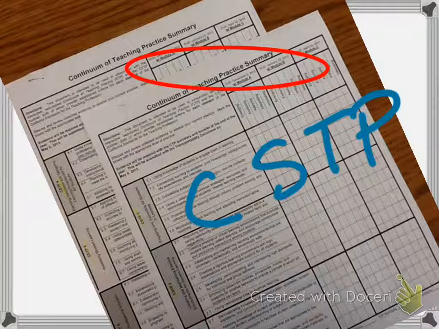So the CSTP are very, very clearly broken down. Okay, so you're going to see, yes, this is Standard 1, but it has elements. In this case, Standard 1, I think, has 5, 6 elements, right? So there are fine nuances within the standard that you really need to look at, okay?